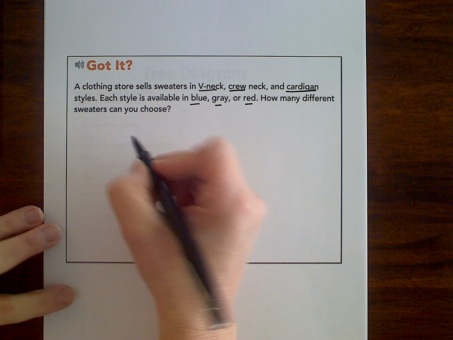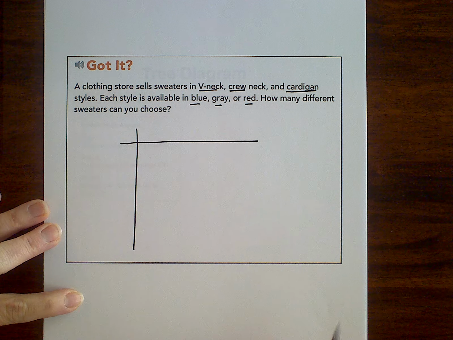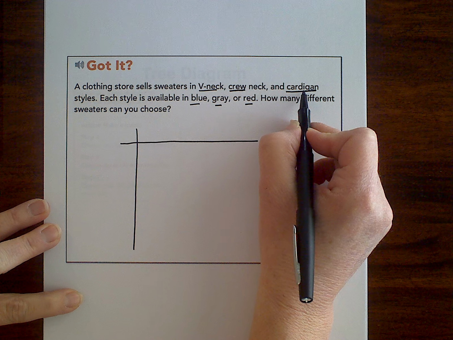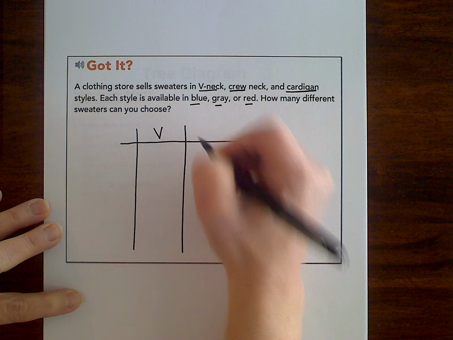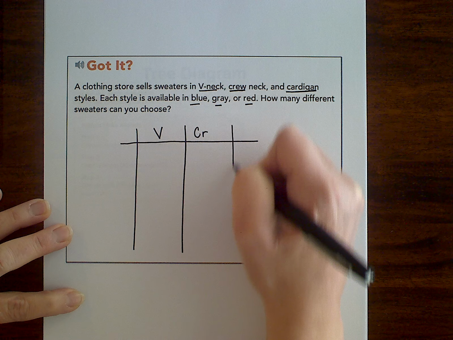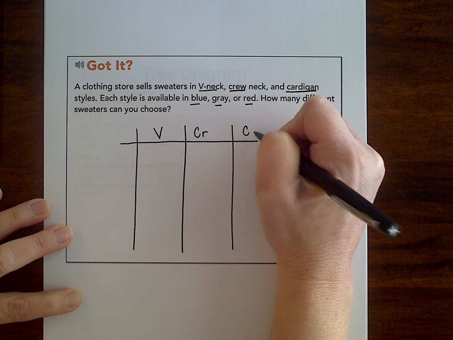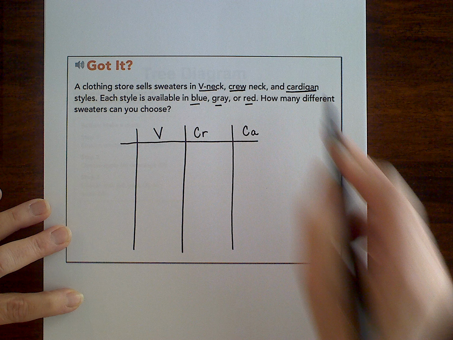So again, we'll put our table together. And we have 3 different types of sweaters. You have a V-neck. You have a crew neck, I'll do CR for crew. And you have a cardigan, which I will do CA. So again, this is my first event.